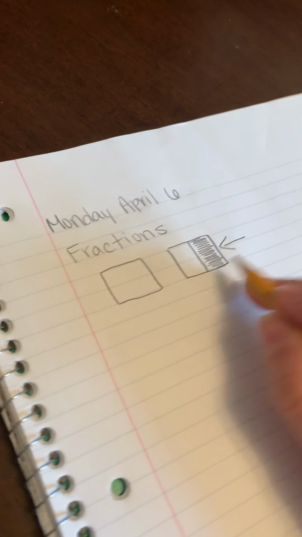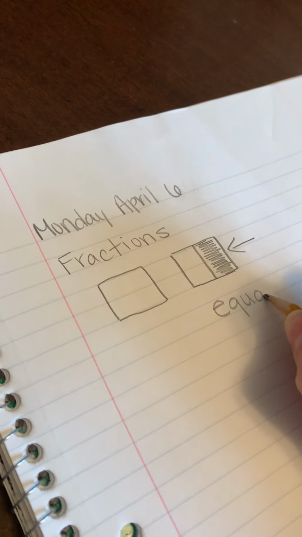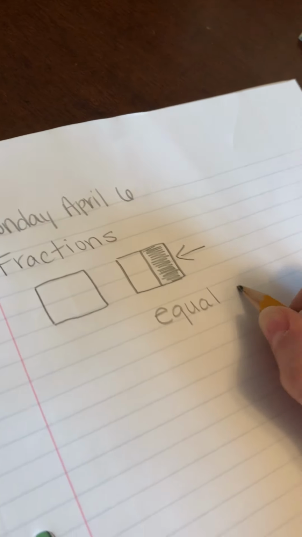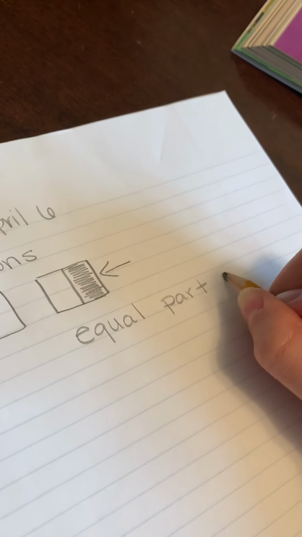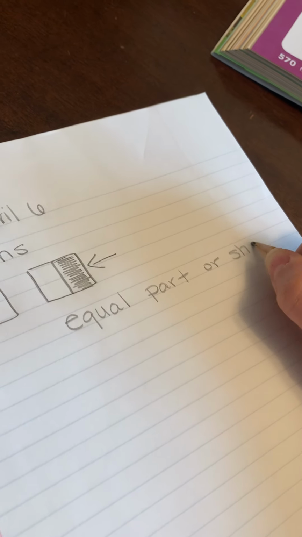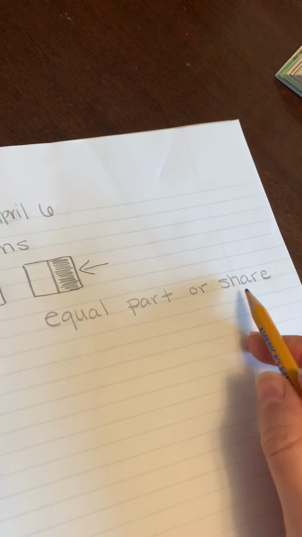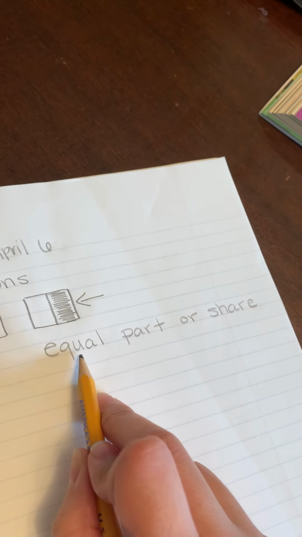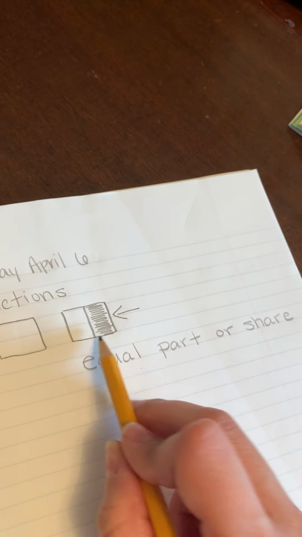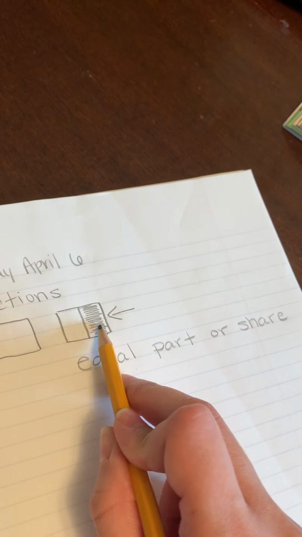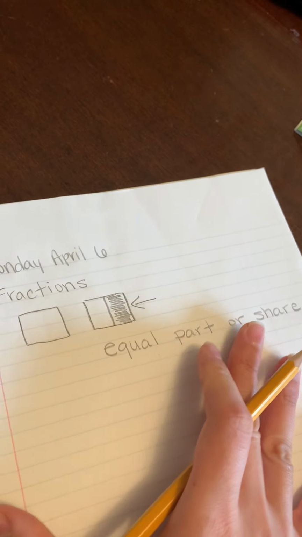So this one right here, this would be an equal part or share. Again, if you're gonna share with your friend, you wanna make sure to be fair and equal. You wanna give them an equal part. So this one is equal because each person is getting the same amount, half and half.